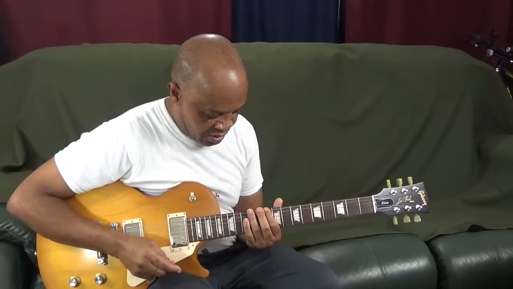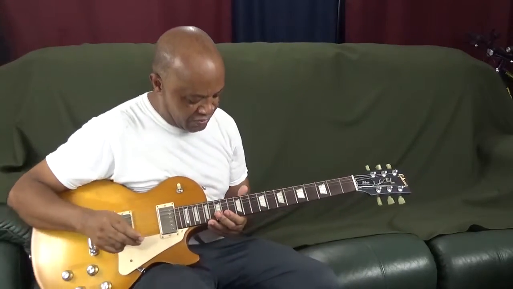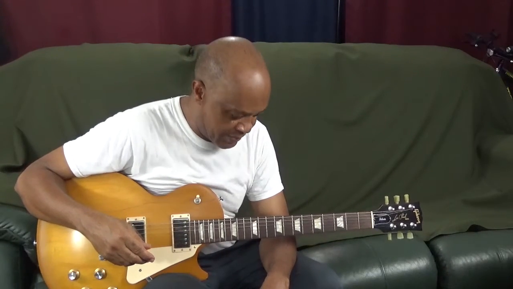Okay, but another good thing is that when you practice those pentatonic scales, you can extract chord structures from them.